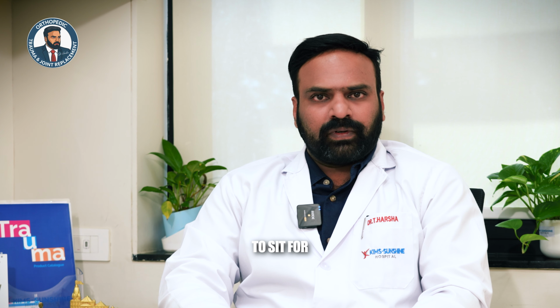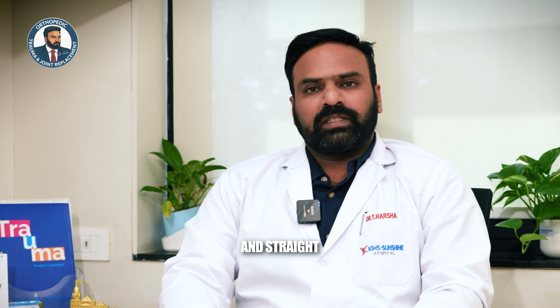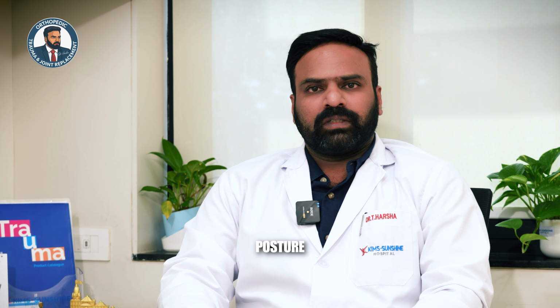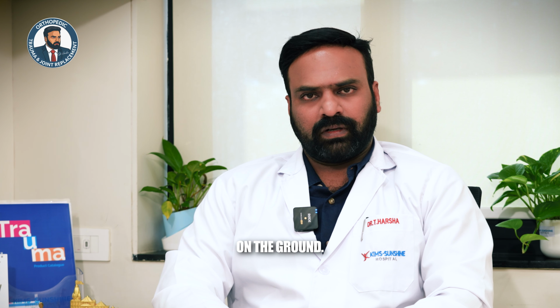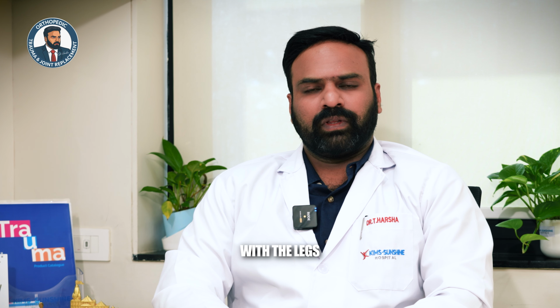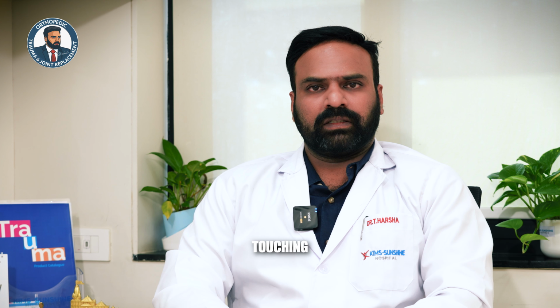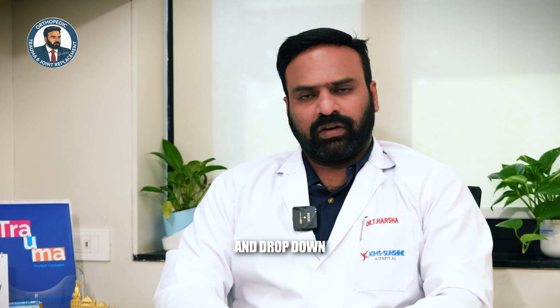If you have to sit for a long time, always maintain your posture with a straight neck and a straight back. Sitting in wrong postures is one of the most common causes of back pain. There are strengthening and stretching exercises for the back. First thing is hip lift. What is hip lift? Lie straight on the ground. Just lift both your hips with the legs and the upper back touching the ground. Hold it for 5 seconds and drop down slowly.